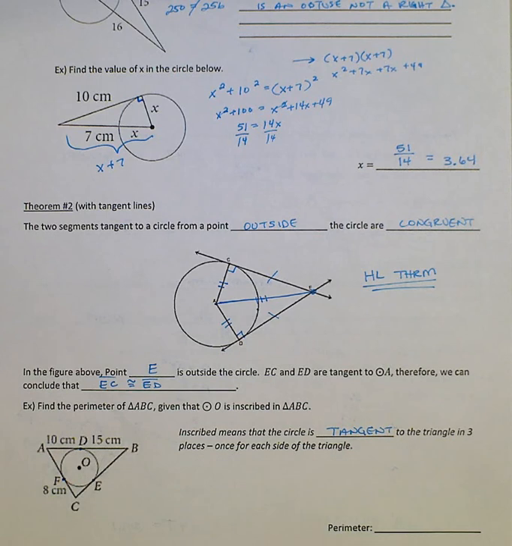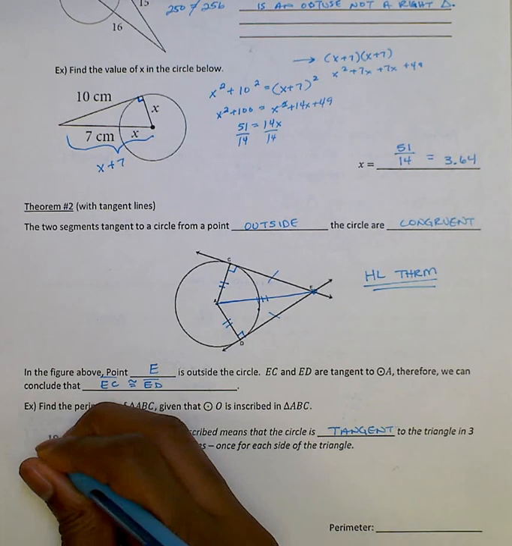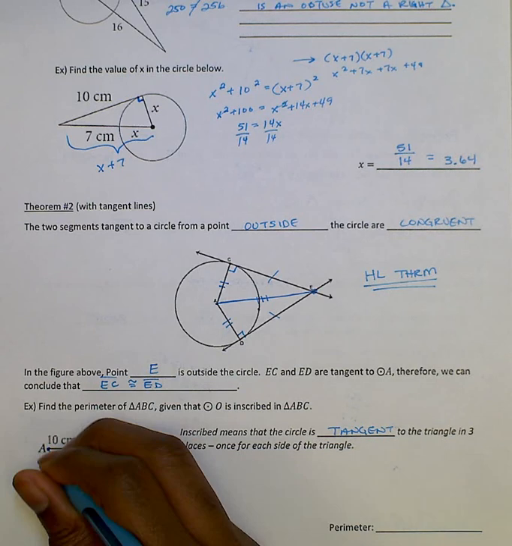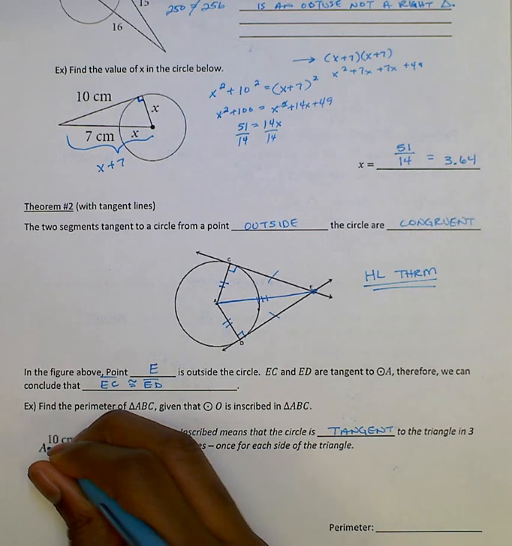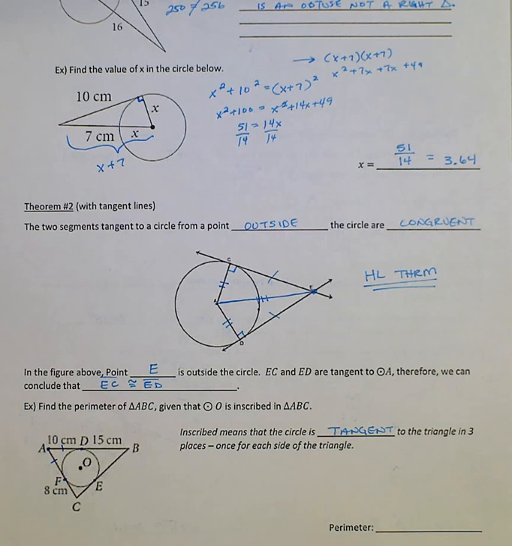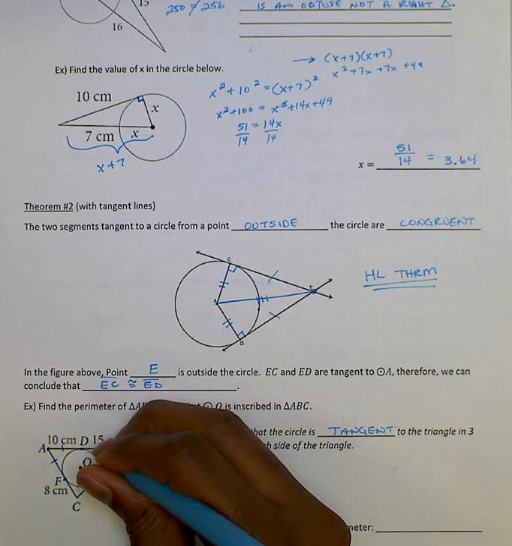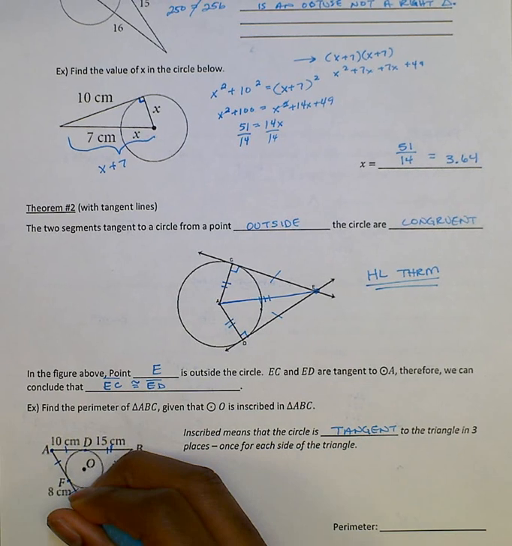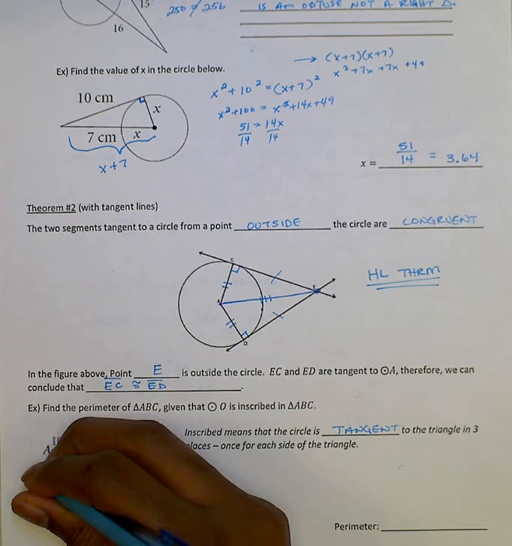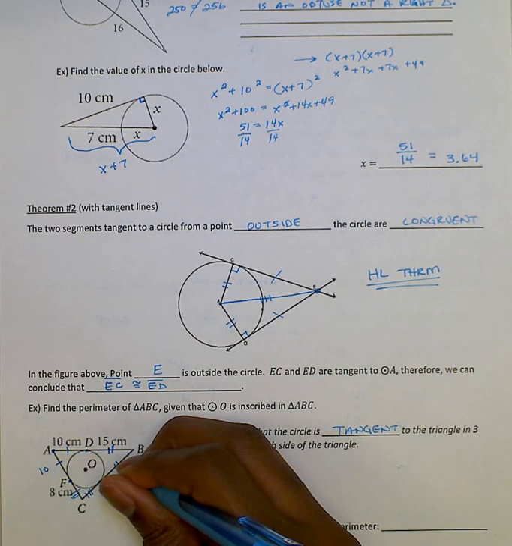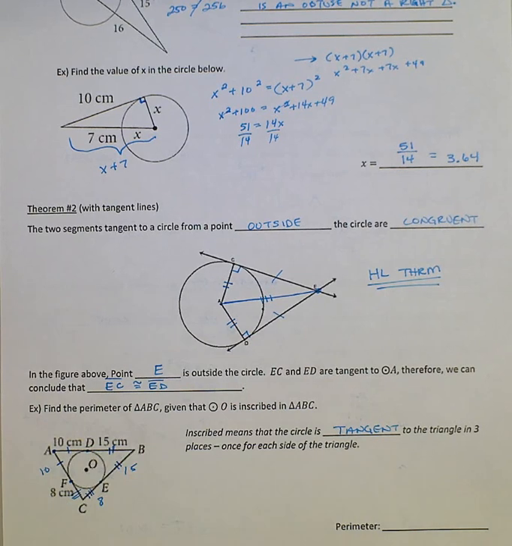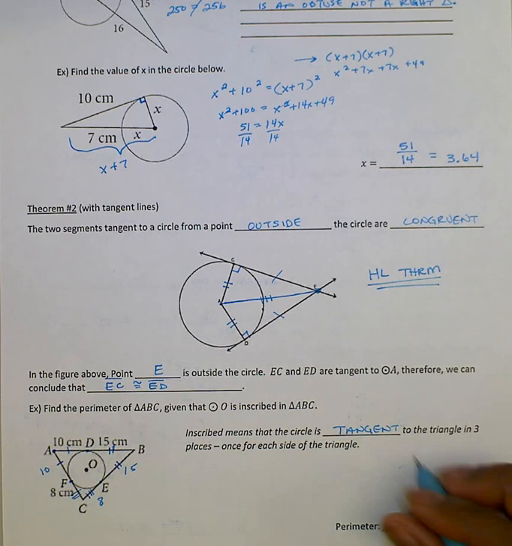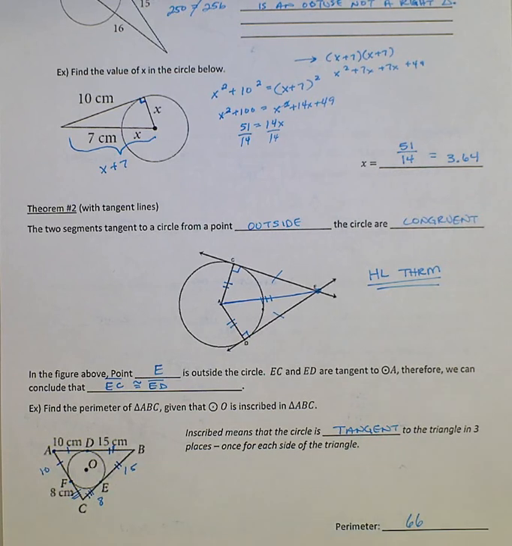Since they're points of tangency and we see these exterior points drawn to the points of tangency, I know that AD is congruent to AF. I know that DB is congruent to BE. I also know that FC is congruent to EC. So I can fill in these missing sides, 10, 15, 8. And then I can add these up. 16 plus 30 is 46 plus 20 is 66. And so that's our perimeter.